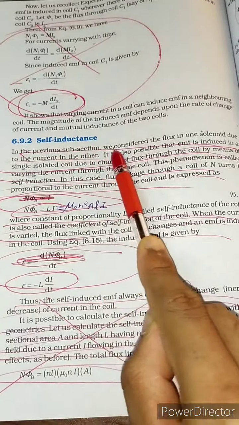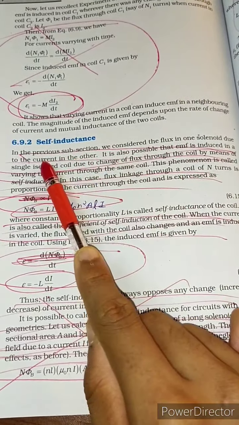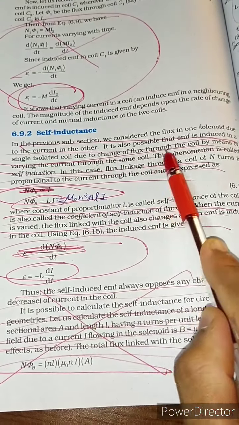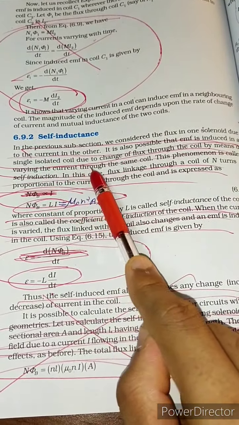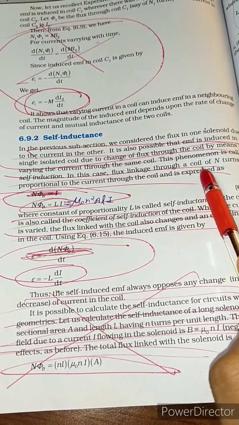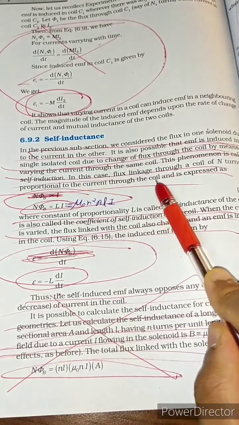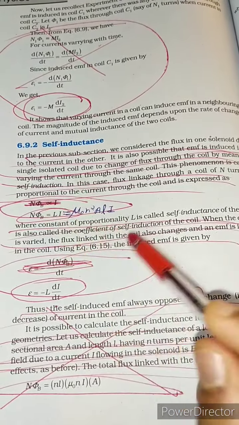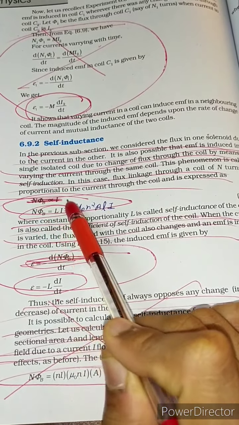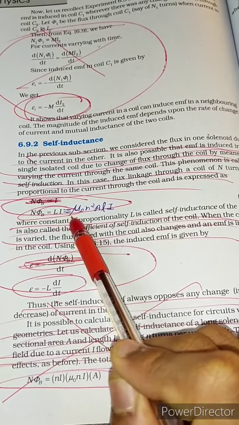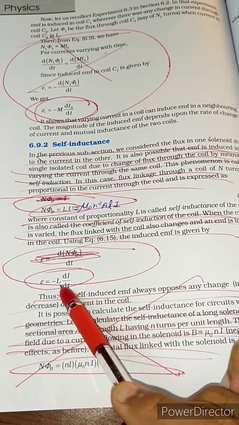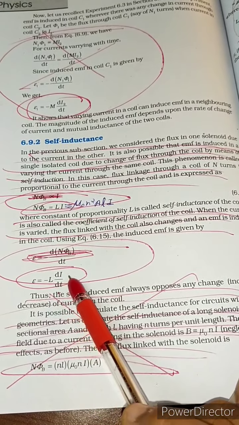In the previous subsection, we considered flux in one solenoid due to current in the other. It's also possible that EMF is induced in a single isolated coil due to change in flux through the coil by means of varying current through the same coil. This phenomenon is called self-inductance. No, this is not required. I already told the proportionality, that is NΦB is proportional to I, so NΦB equal to LI, which is also equal to μ0 N² A L, and ε equal to minus L dI divided by dt.